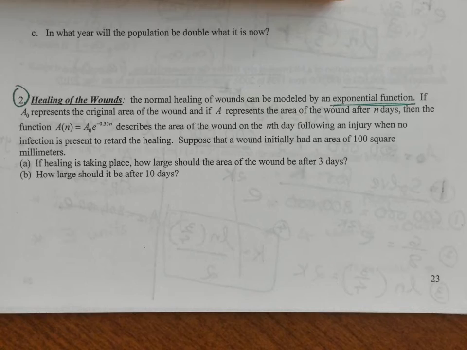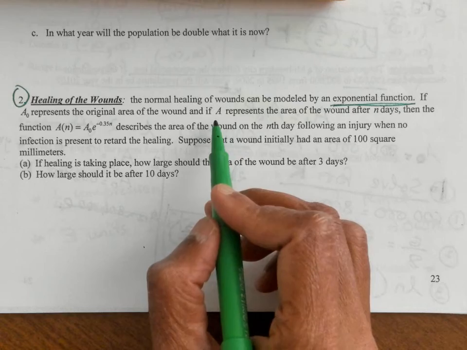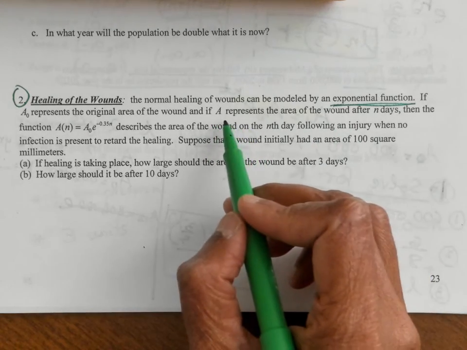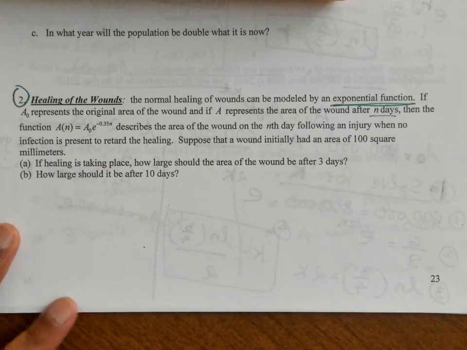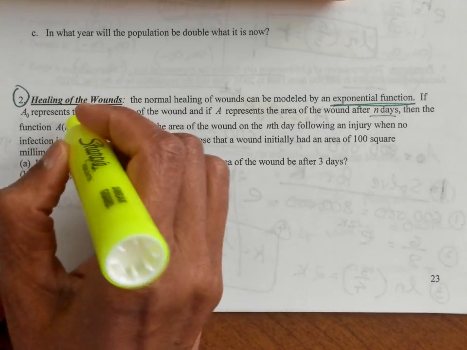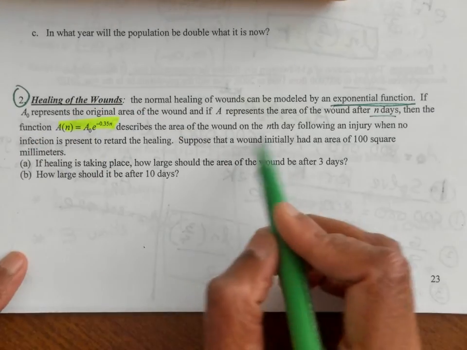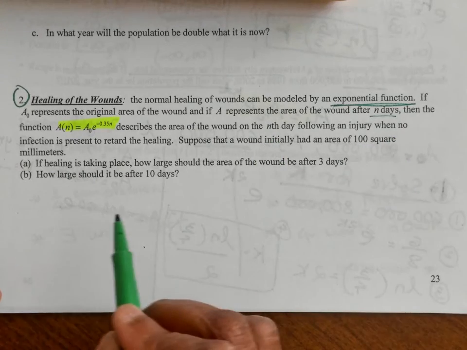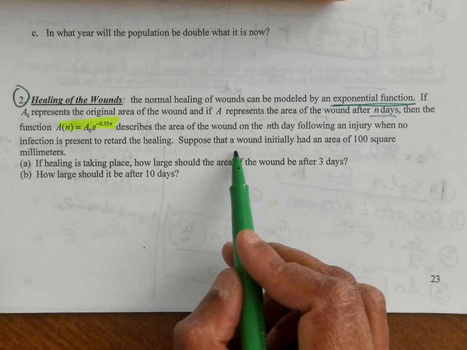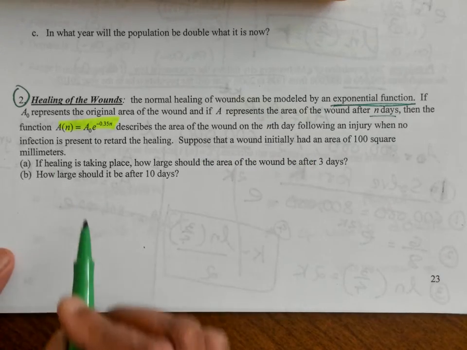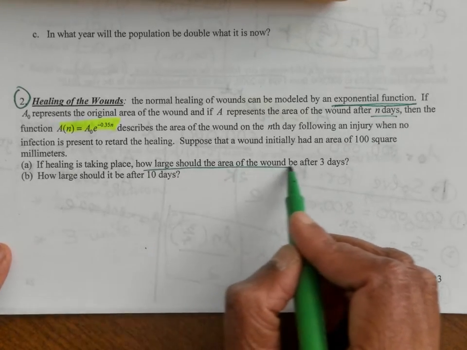If A0 represents the original area of the wound, and A, instead of T, they're just calling it n, represents the area of the wound after n days, then the function, okay, I'm going to highlight the function, describes the area of the wound on the nth day following an injury when no infection is present to retard the healing. Suppose that a wound initially had an area of 100 square millimeters. If the healing is taking place, how large should the area be after 3 days?